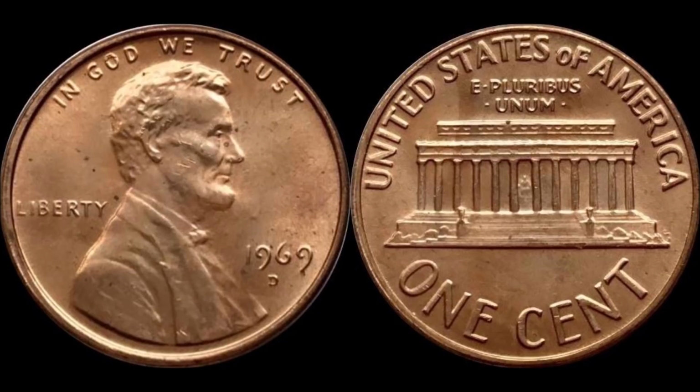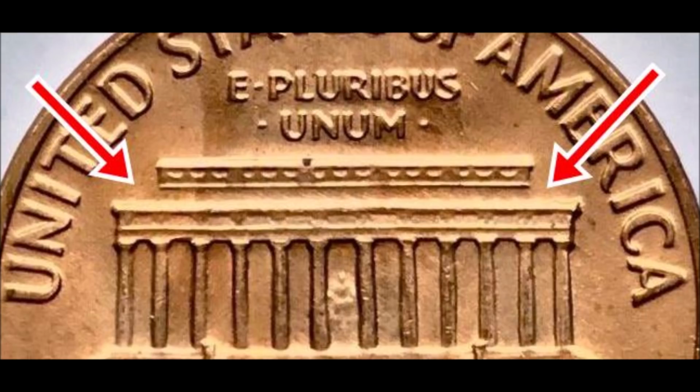As I explain exactly how this all happens, you'll understand why it can be available at any date. And as you can see from this close-up, I have two red arrows pointing to the area in question. There's a roof on the Lincoln Memorial that would usually be attached by two vertical lines right there where I have the arrows.